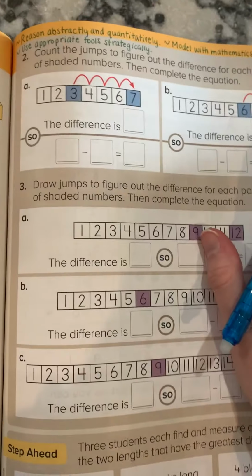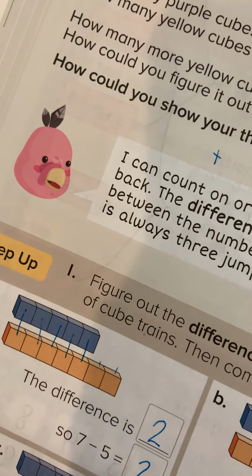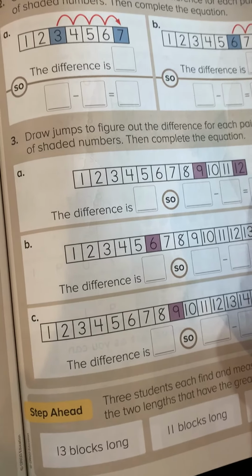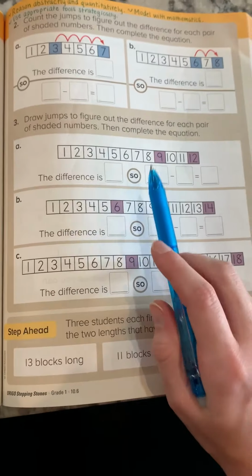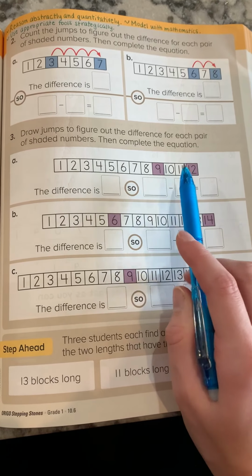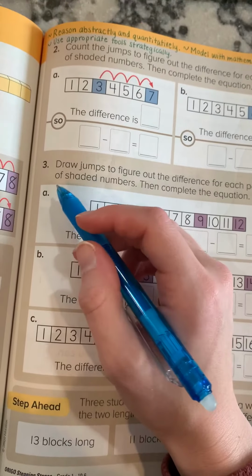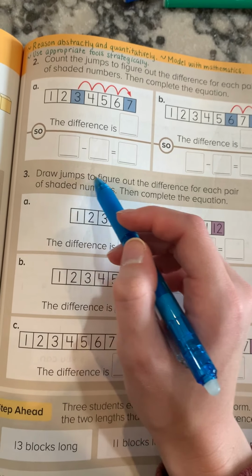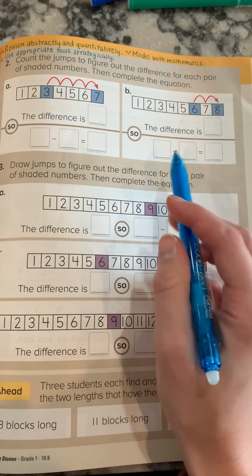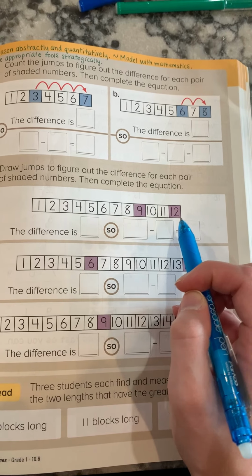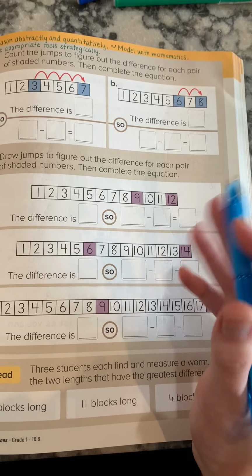And then you're going to go over to this page and you're going to do the same type of deal that this little turkey guy did. They show you above with a little example, but we'll do one of these so that we'll draw the little jumps together. So we'll do this first one together. Draw jumps to figure out the difference for each pair of shaded numbers, then complete the equation. So the equation is the set that we have to fill out. First, we have to find the difference. Difference, again, is subtraction.